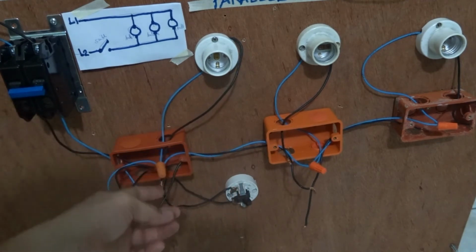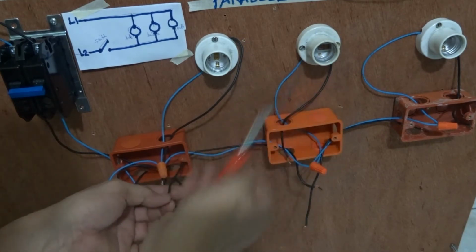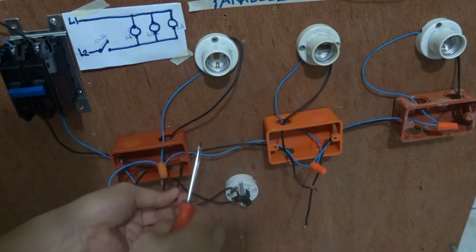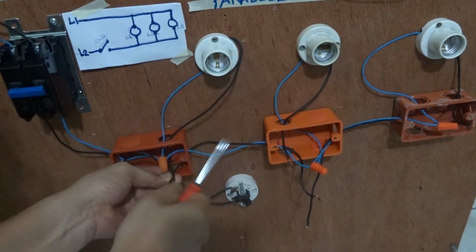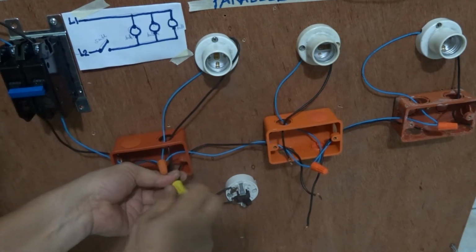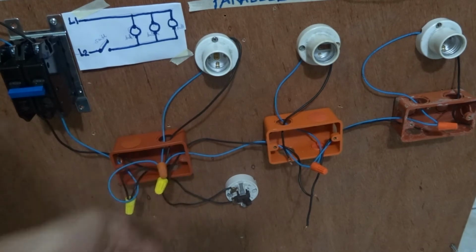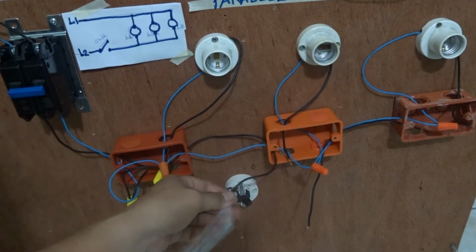And next, we need a traveler also to go to bulb number 2. So next is bulb number 2, the traveler, this one.